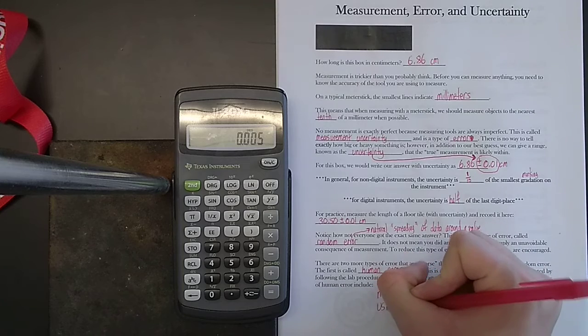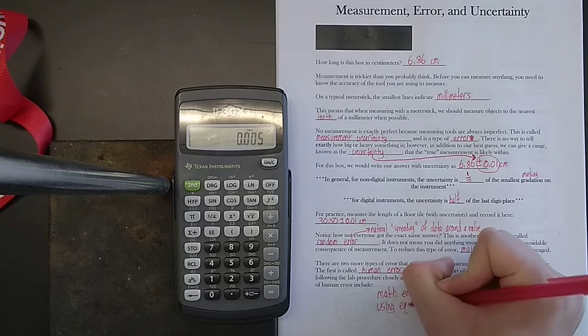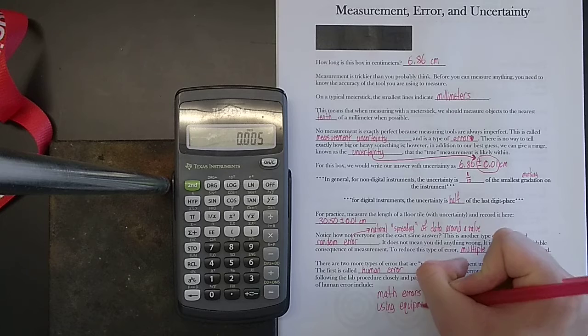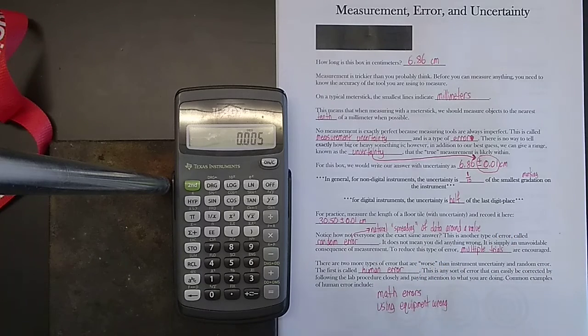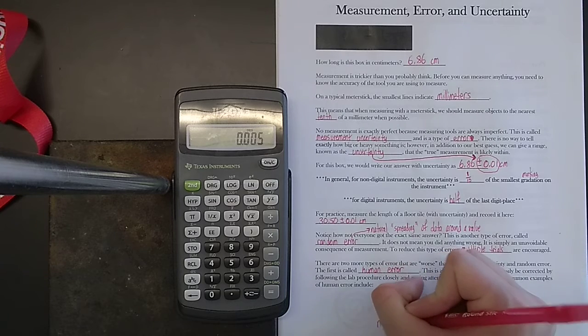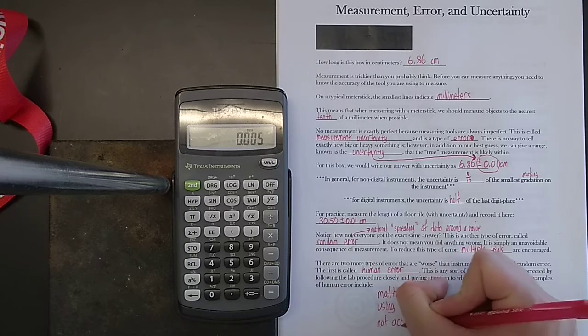Using the equipment wrong. There's a difference between using equipment wrong and having faulty equipment. Using equipment wrong means that you're not paying attention to what you're doing, or you're using it in a way that is not approved or not what you're supposed to be doing. That's human error, okay? If you're knowingly doing something wrong, if it's more than just a simple mistake, that is human error. I see people say this all the time. It's kind of similar to a math error.